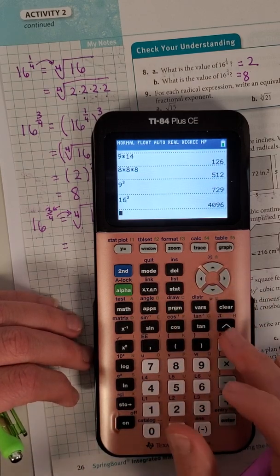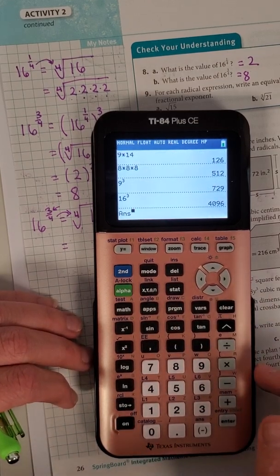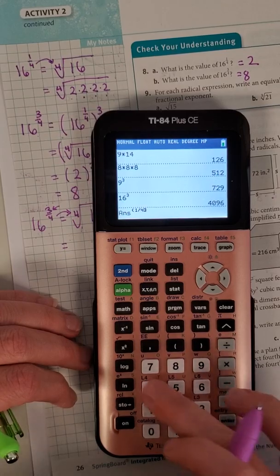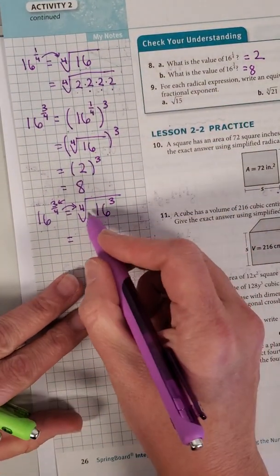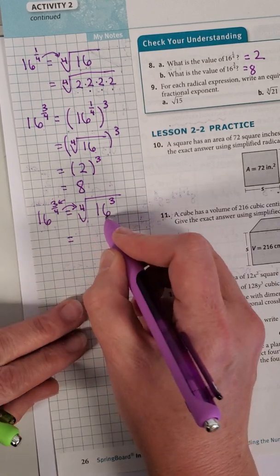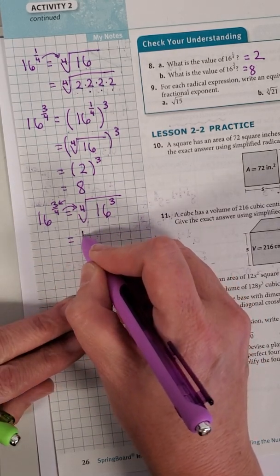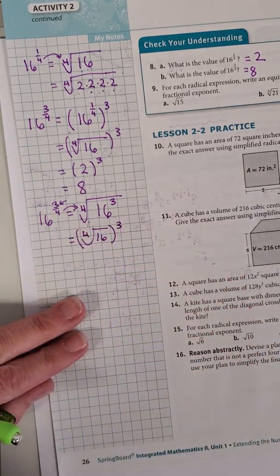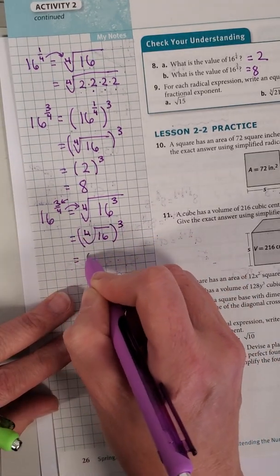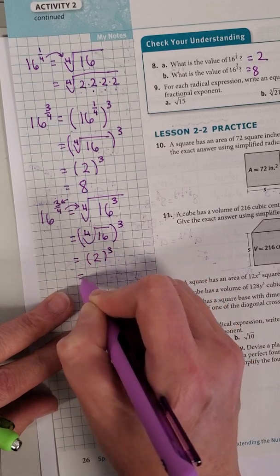On your calculator, you would be raising that to the 1/4 power, and you're going to get 8. I prefer to take the root first, the 4th root of 16, so the 4th root of 16 cubed, which is 2 cubed, which is still 8.